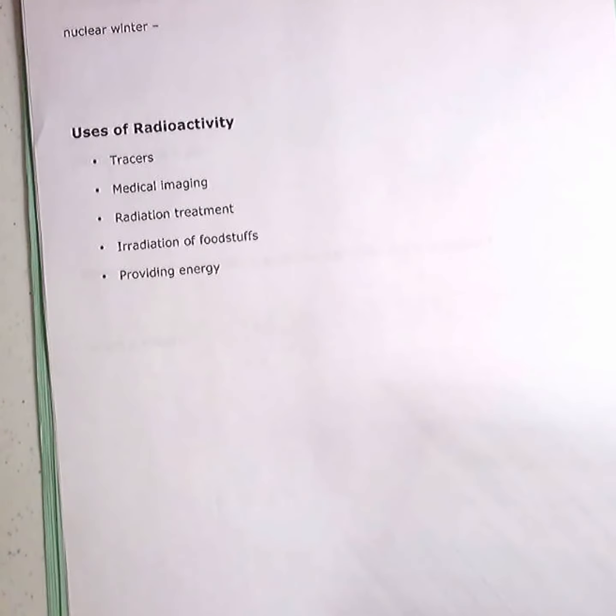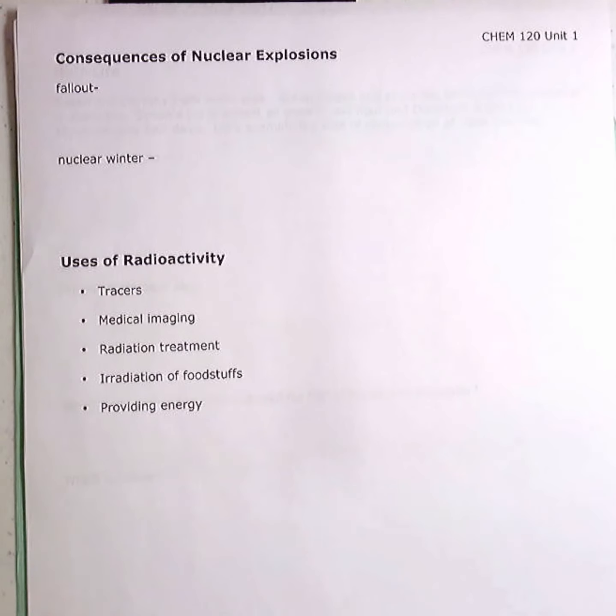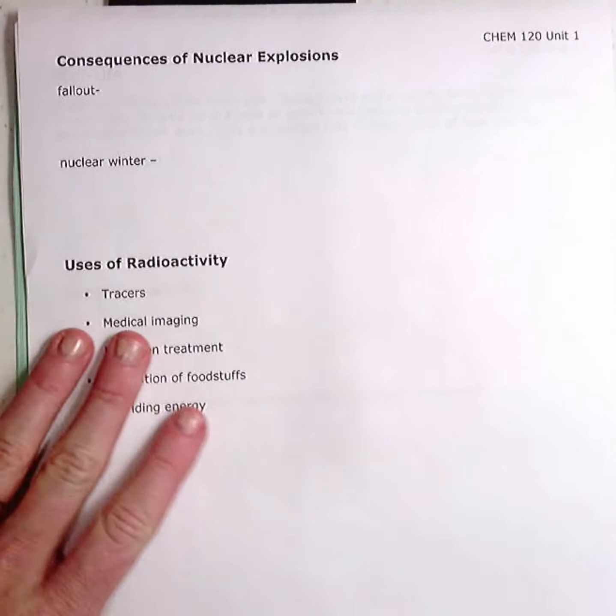Okay, so lastly, we're going to talk about consequences of nuclear explosions. After a nuclear explosion, the radioactive particles can rain down on Earth over a large distance and for a long period of time. This is called fallout.